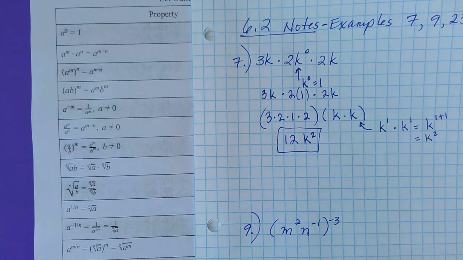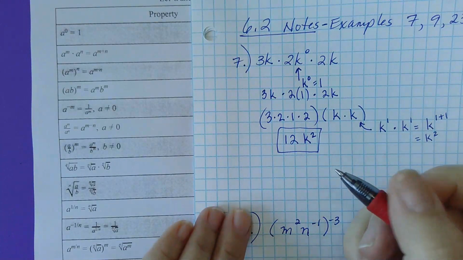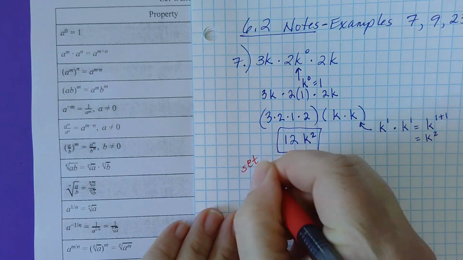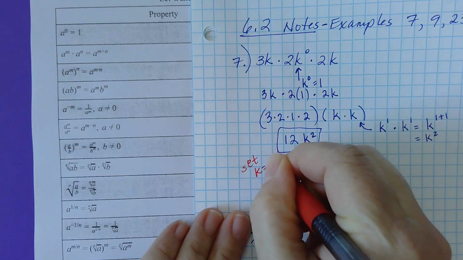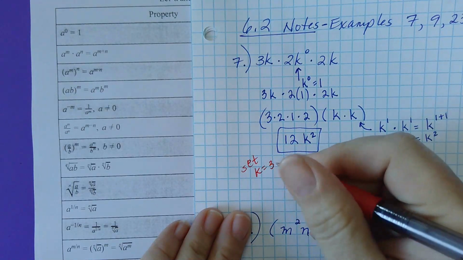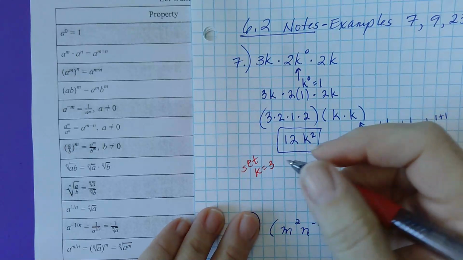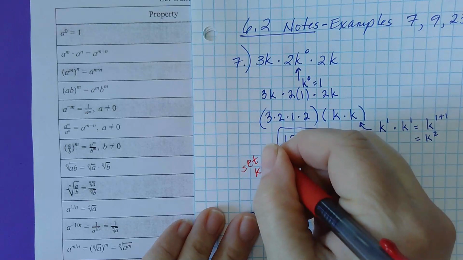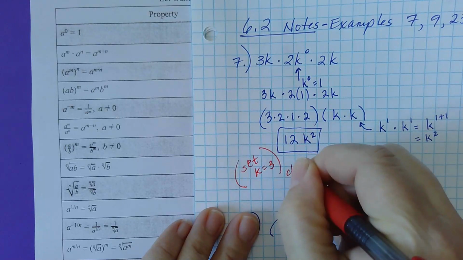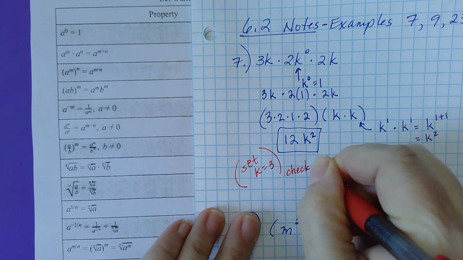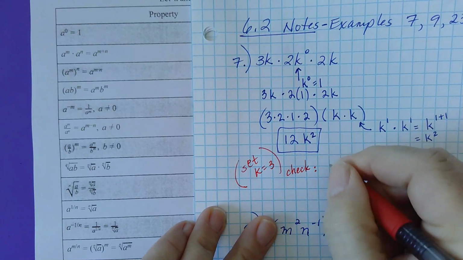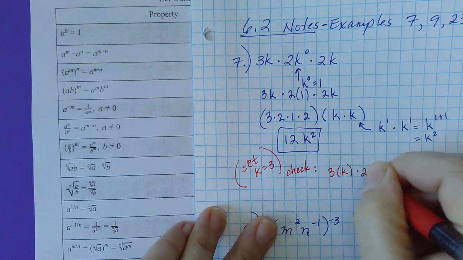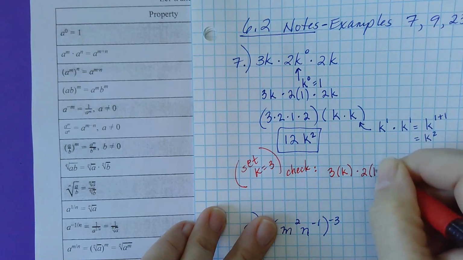And like I said, you can check yourself by choosing a number for k. If I set k equal to 3, k doesn't have to be 3, I'm just choosing 3 out of the air, then I can check by substituting 3 for k.